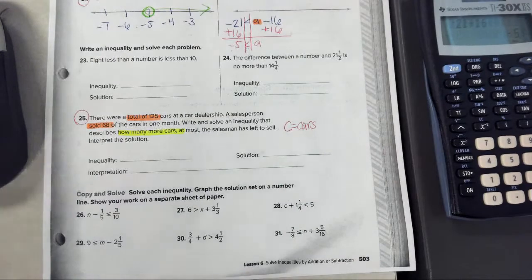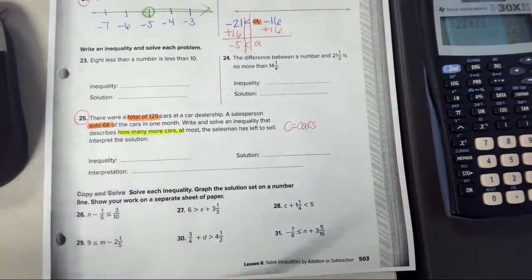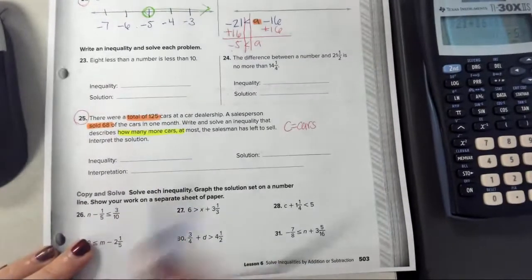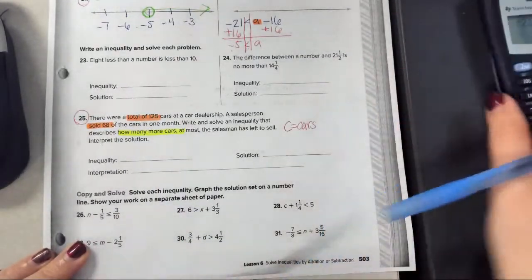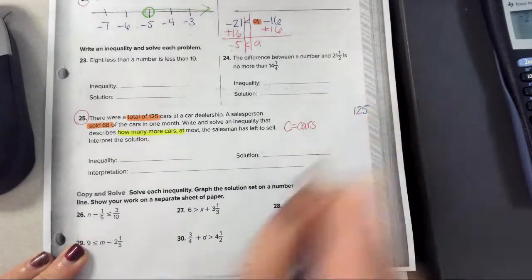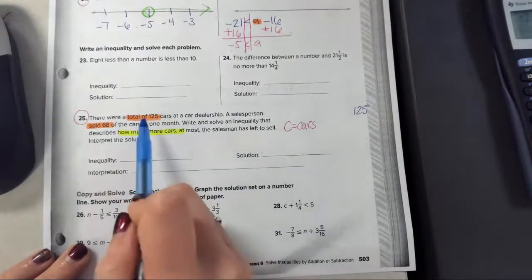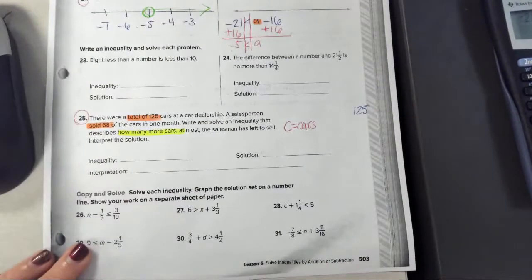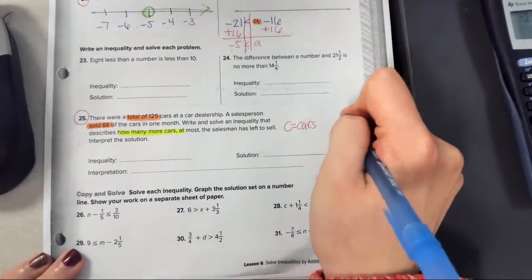It's always easiest if you think about which one is kind of like your overall amount. And this is our total. So our total is 125. So I'm going to put that on the side by itself. And can they sell exactly 125? Well, they can, because that's how many they have. So it's going to be an or equal to.